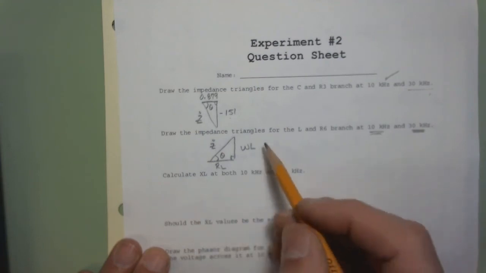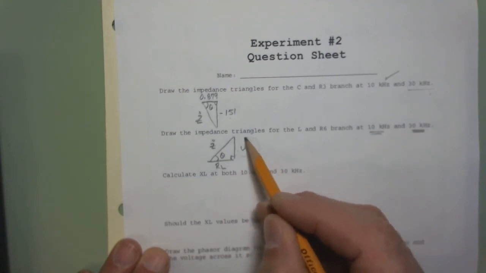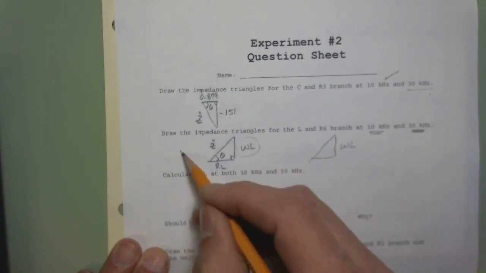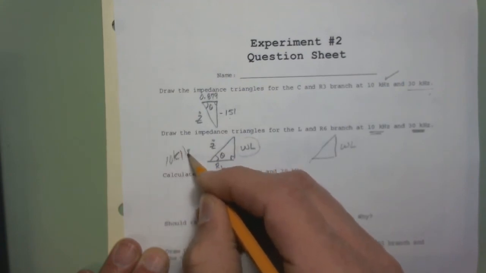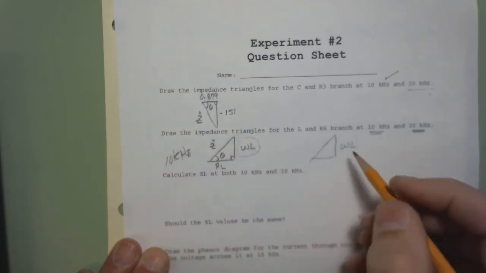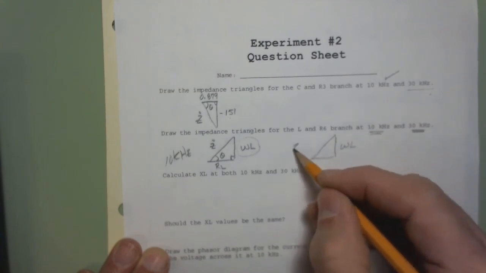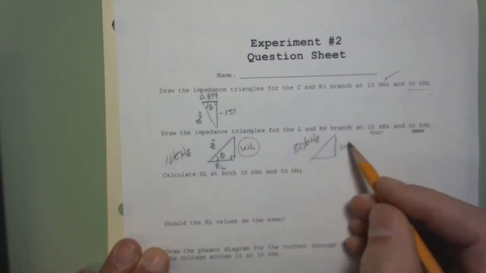I'll calculate X sub L at 10K and 30K. So that's really just this piece of your, I mean, when you have the two impedance triangles here, you're going to take the omega L from this one at 10K and this one at 30K. So take this value and this value, that's all that's looking for.